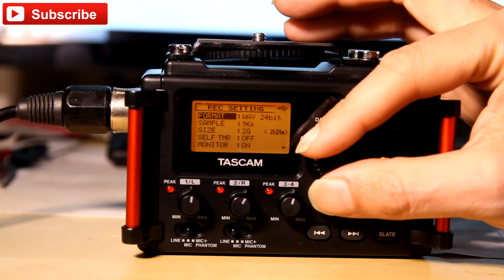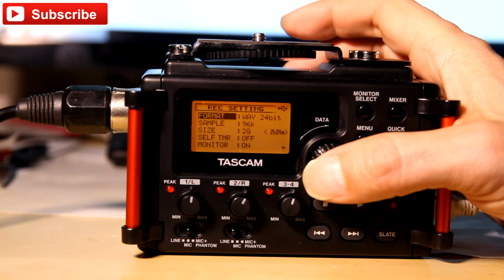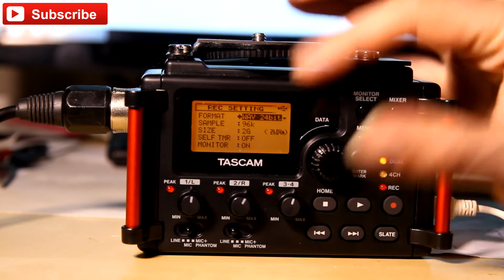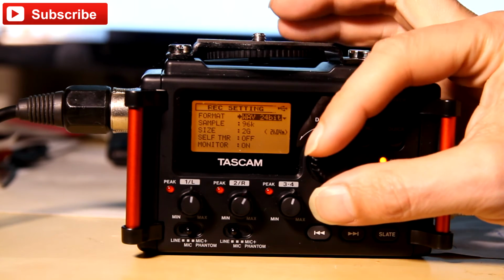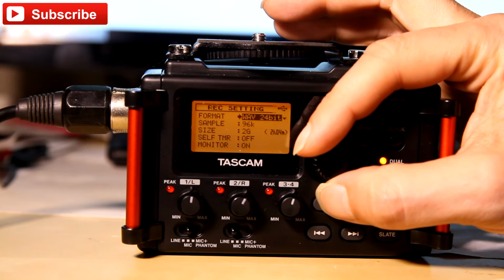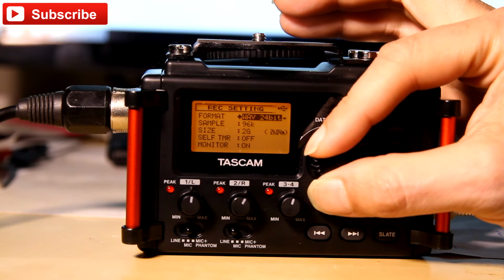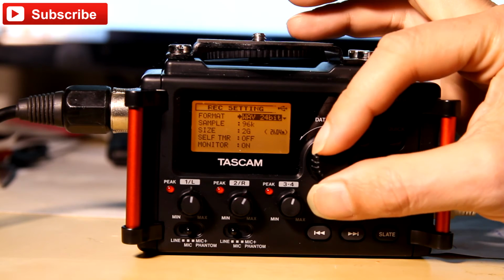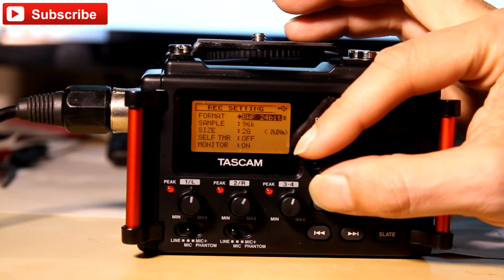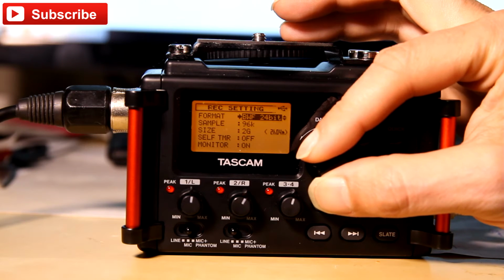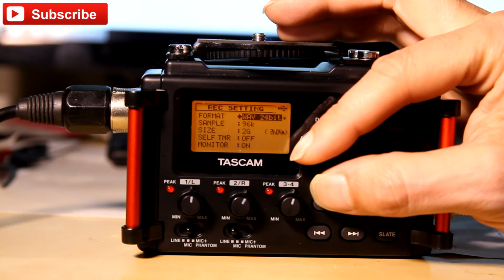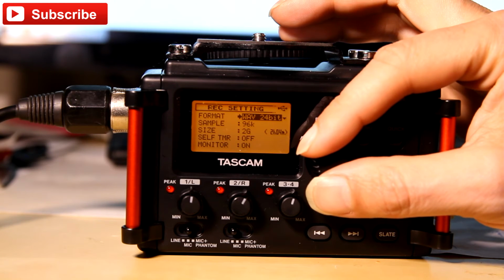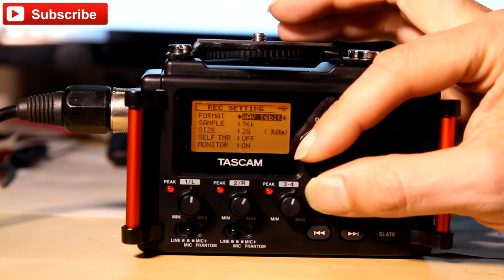So in the record settings, for my personal taste, I think it's best to take the very best, because I want to use it for filmmaking and I want to have the best possible quality. If somebody out there is telling me that BWF 24-bit is better than WAV, there's a WAV format in 24 bits, please explain.